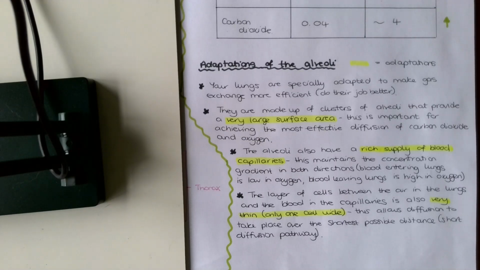They are made up of clusters of alveoli, those blue dots that I showed you on the diagram before, and they provide a very large surface area. This is important for achieving the most effective diffusion of carbon dioxide and oxygen. The bigger the surface area, the more space there is for this carbon dioxide and oxygen to move in and out of the alveoli.